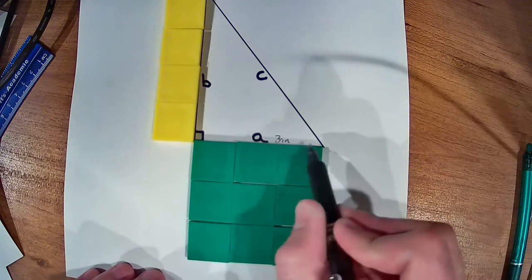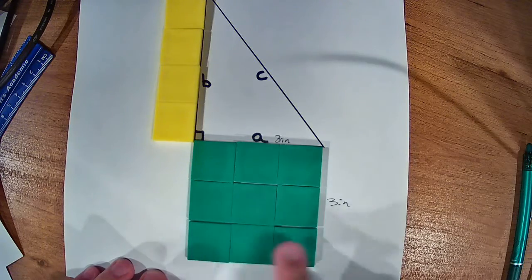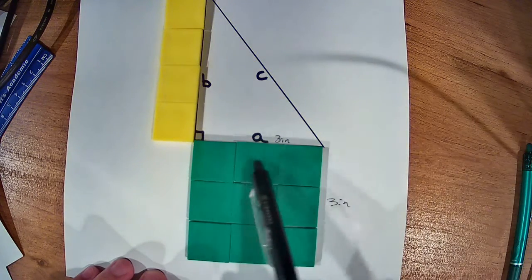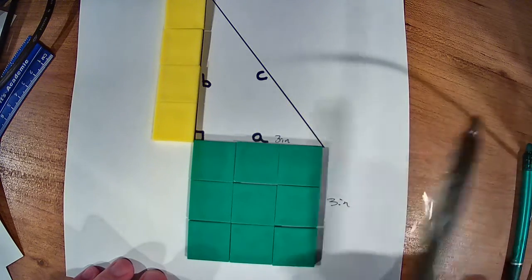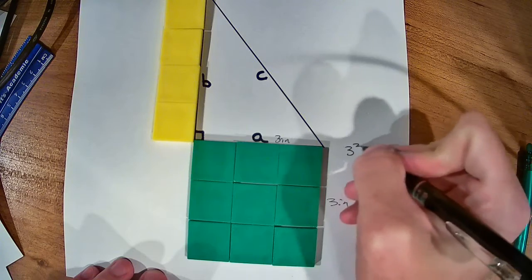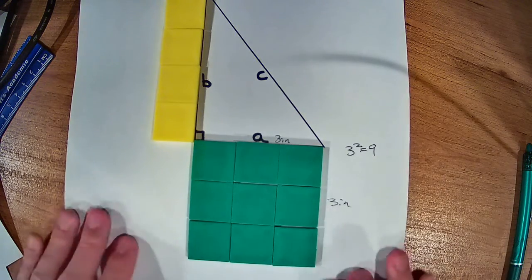So 3 inches across this side, 3 inches down this side. How many square inches do I have? If I add them up, 1, 2, 3, 4, 5, 6, 7, 8, there's 9. And remember, 3 times 3, or 3 squared, is 9. Keep that in mind.